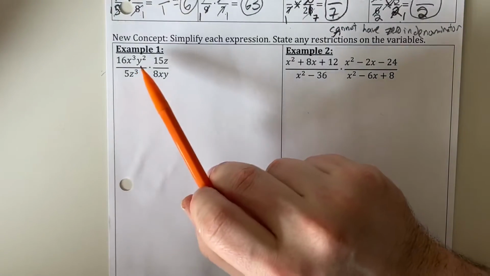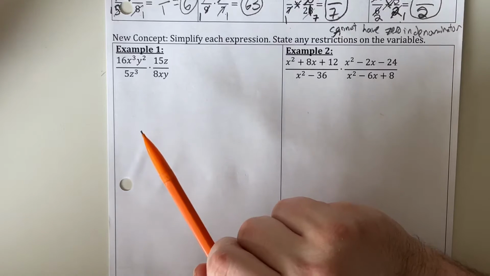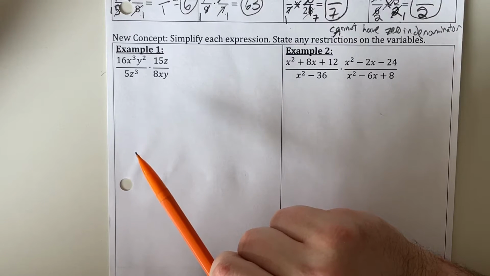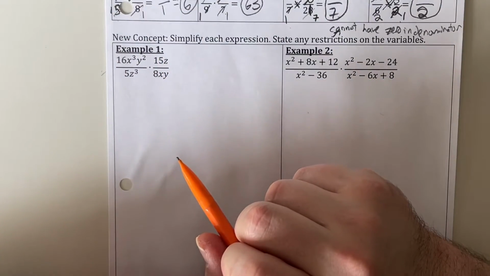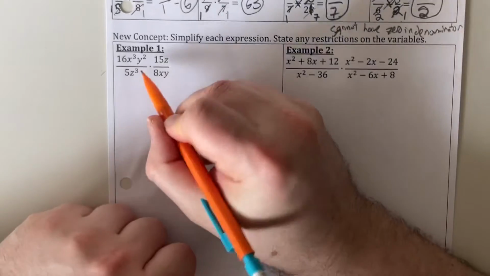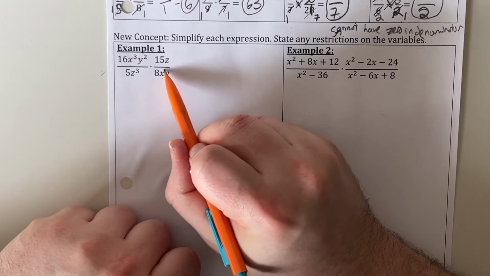I want to make sure I'm thinking, okay, look at my variables. I can use the exponent rules for division. So I can subtract the exponents, the power. So I can say I have x to the third power minus x to the first power.